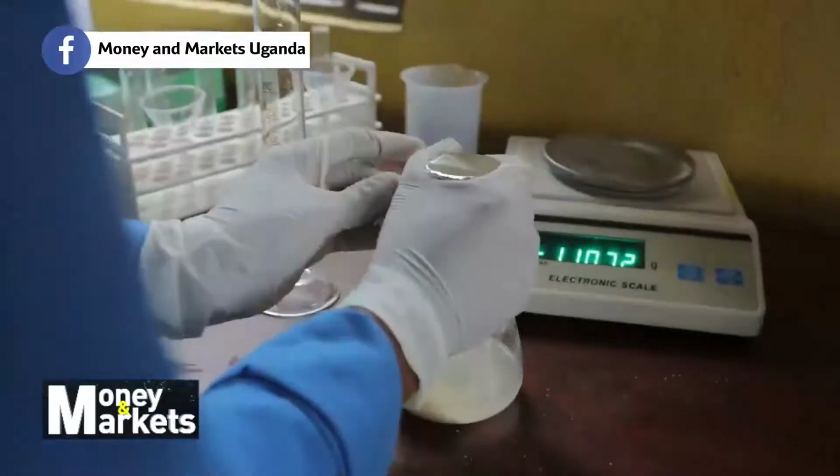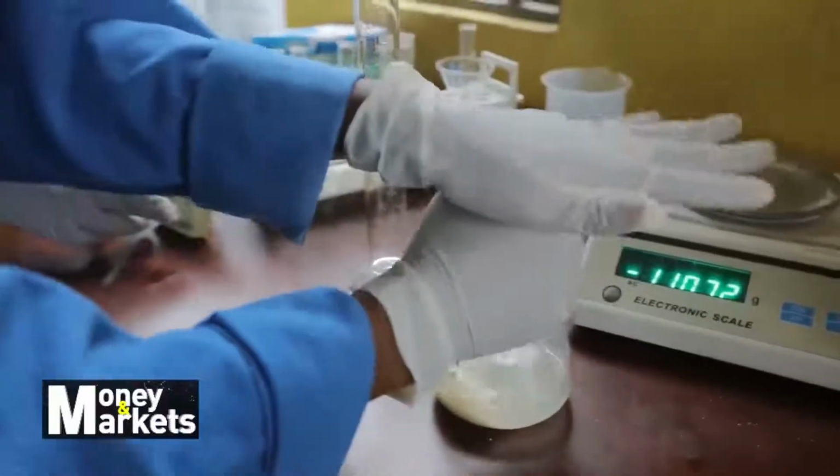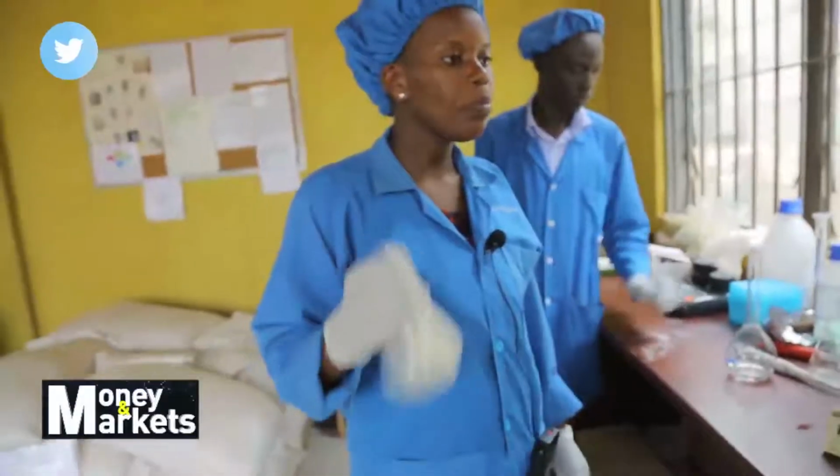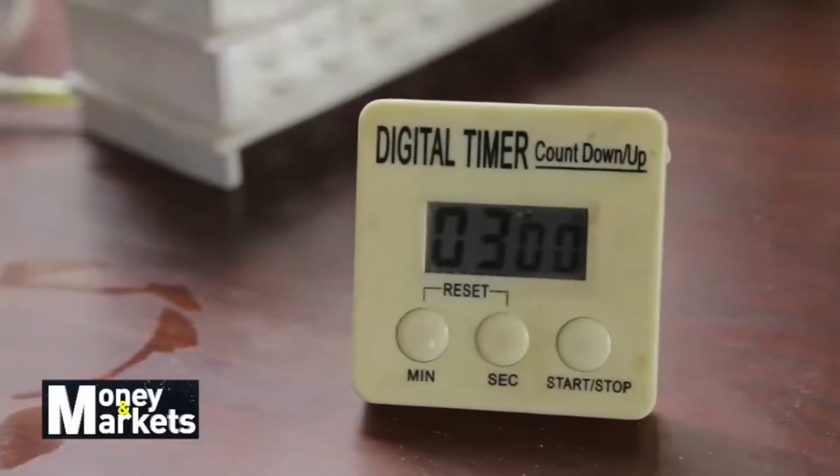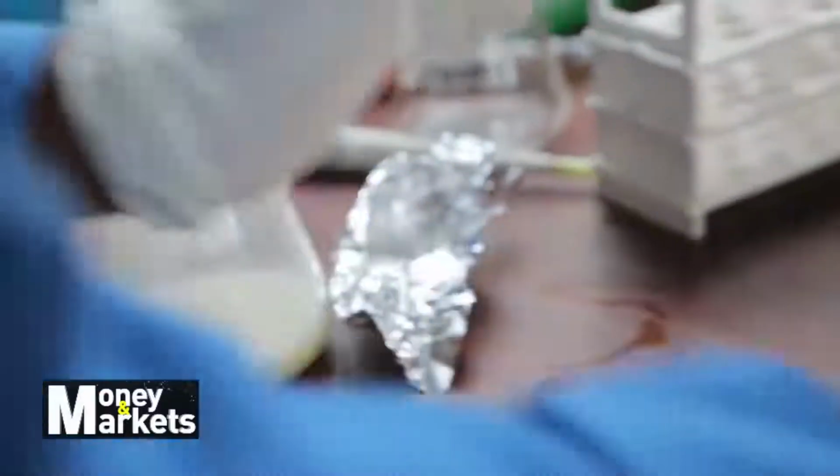So after you cover it very well, make sure that it doesn't fall, because we are going to shake for 3 minutes. After your 3 minutes, then you filter the sample.